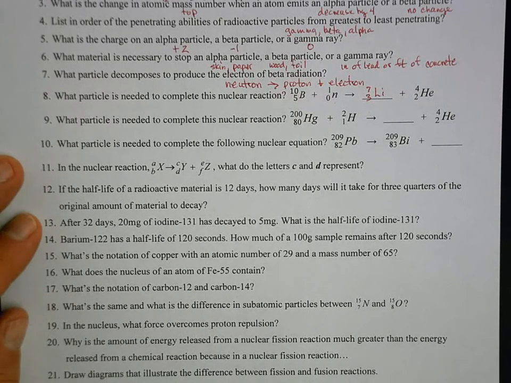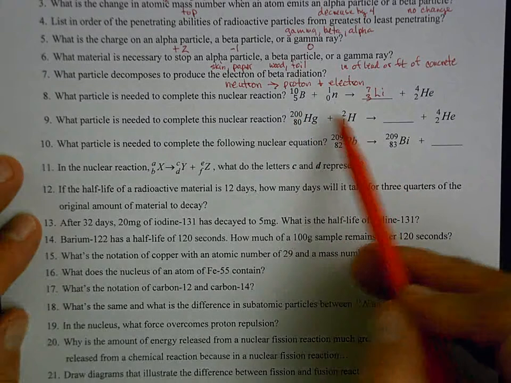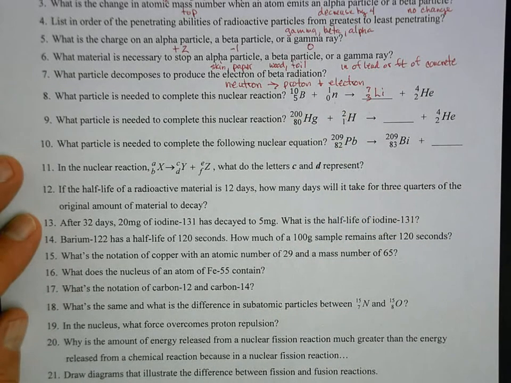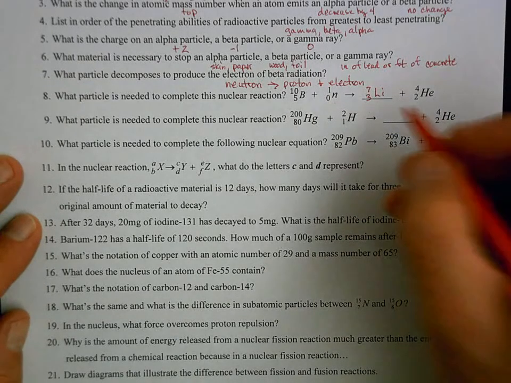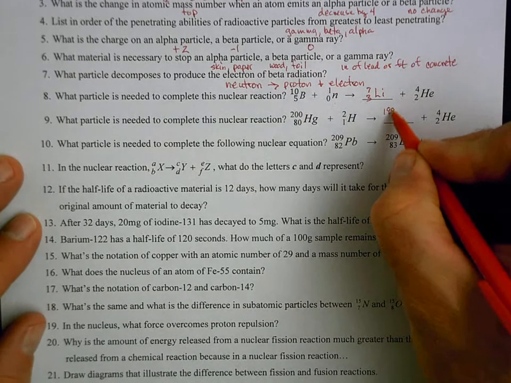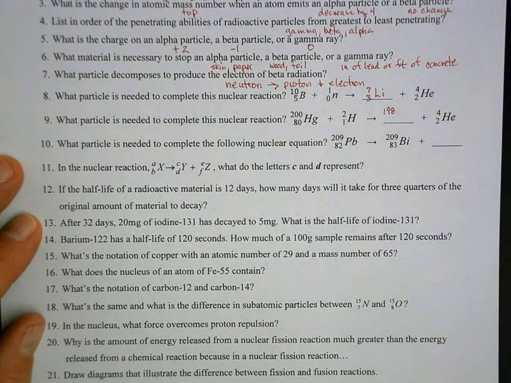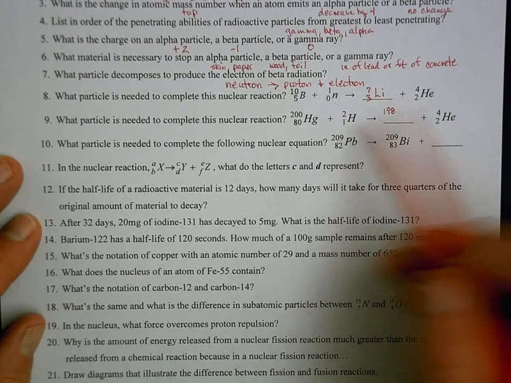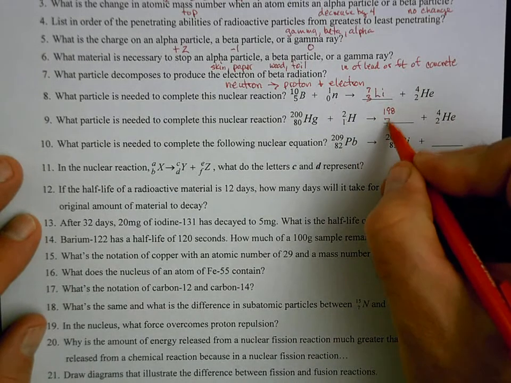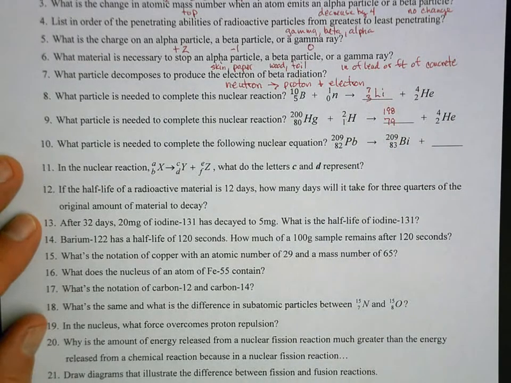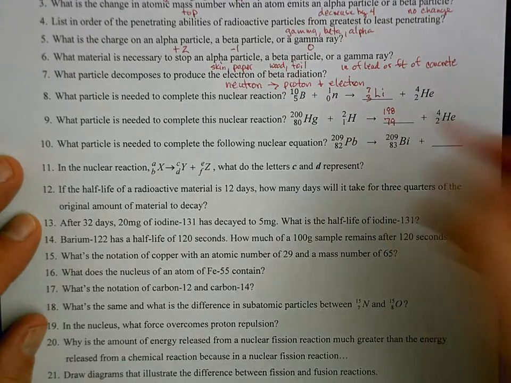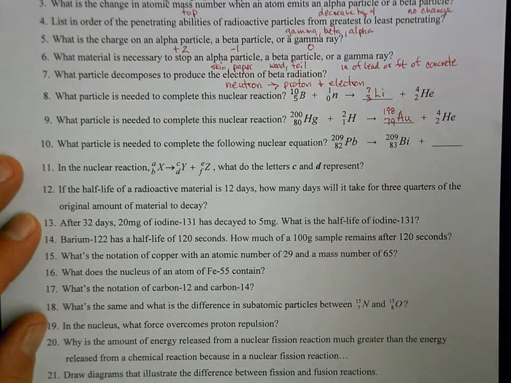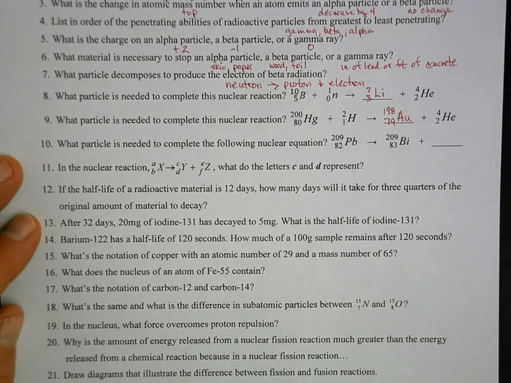In number 9, I have 202 here. So on the other side on top, I have to have 202, which means 198 plus the 4 will give me 202. I have to have 81 on the bottom. I already have 2, so this has to be 79. 79 and 2 would be 81. And this will be gold. Number 79 is gold.